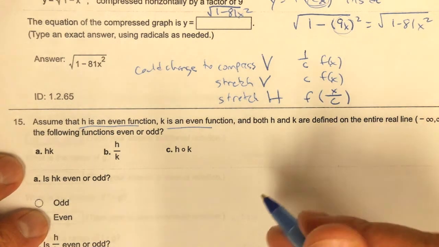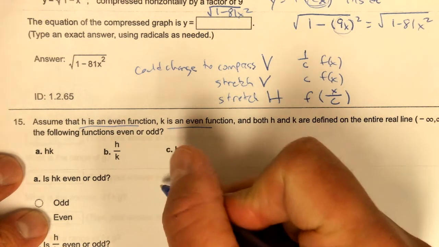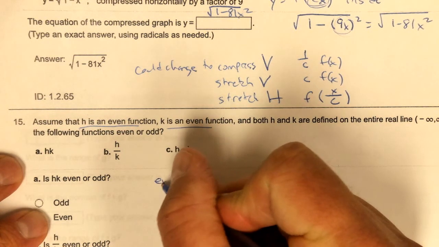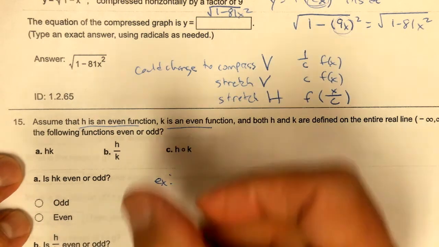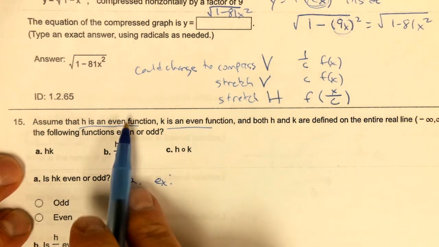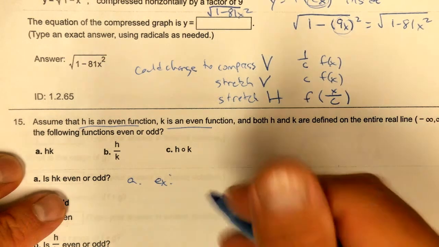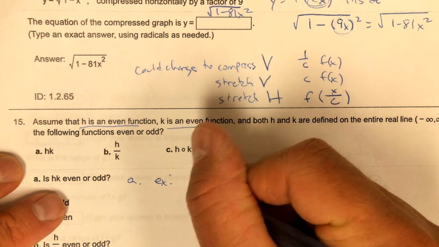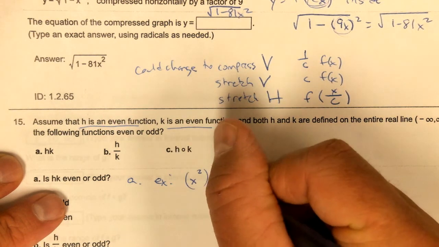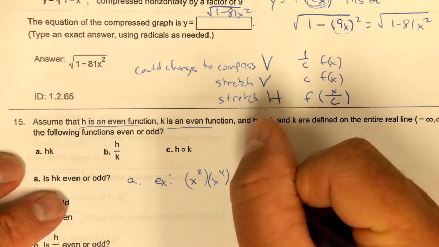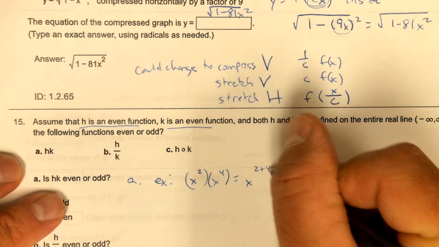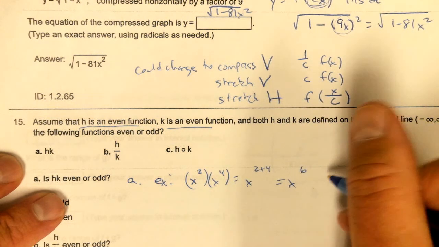So I'm just going to give an example for A. If both of these are even, then you'd have an example like x squared times x to the 4th, which would be 2 plus 4 or 6. And so that's still even.